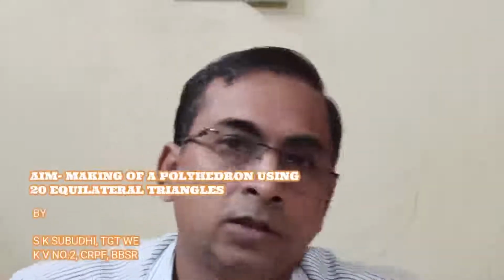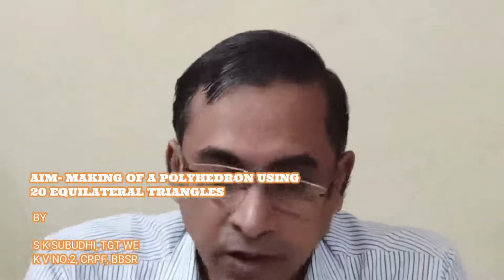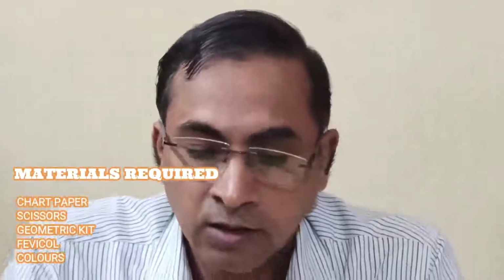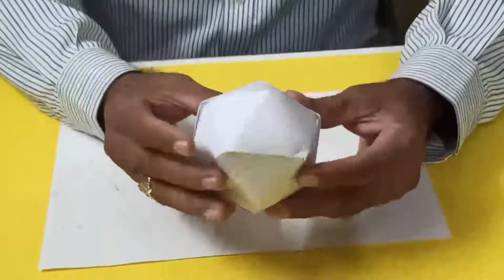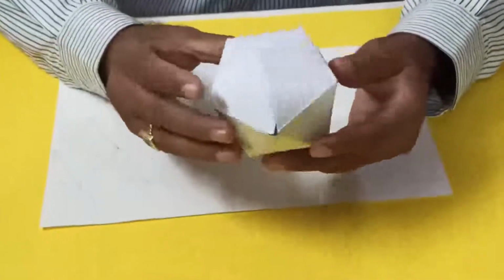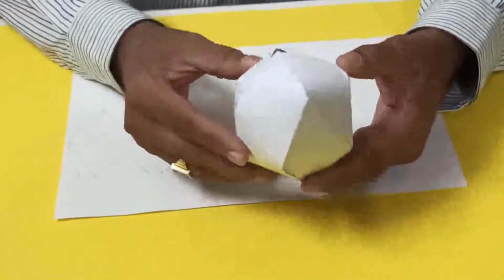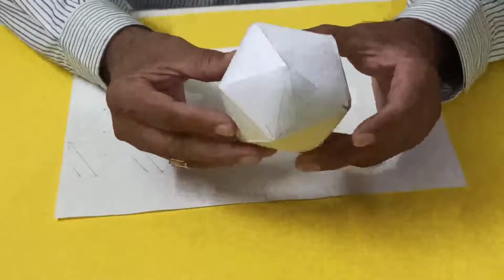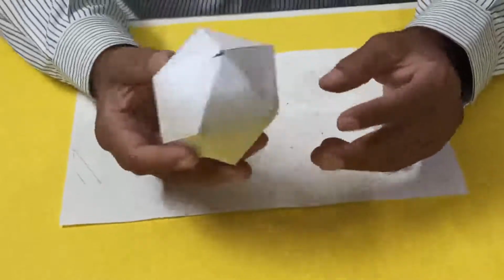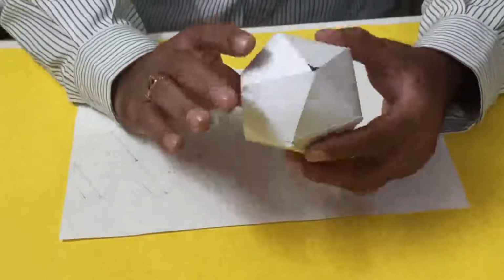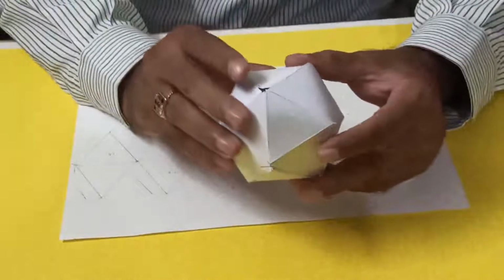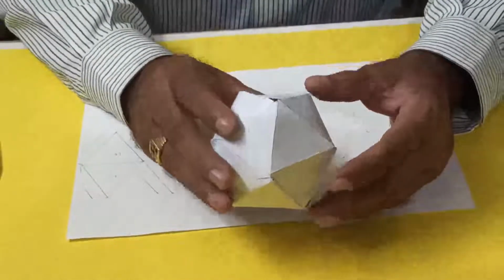Good morning students. Now I will teach you how to make a polyhedron using 20 equilateral triangles. I have already made this model and I will teach you how to make this one. It's a mathematical model and for your science exhibitions or any innovation project you can show this one. This polyhedron has 20 equilateral triangles. I have taken 5 centimeter as the side.